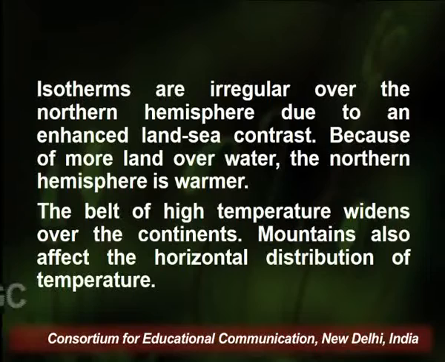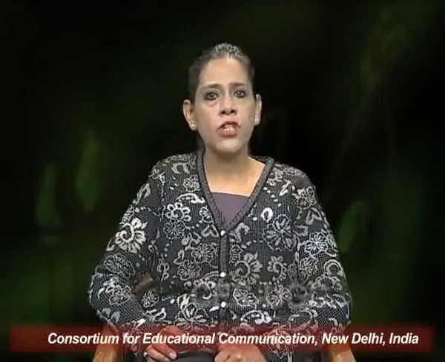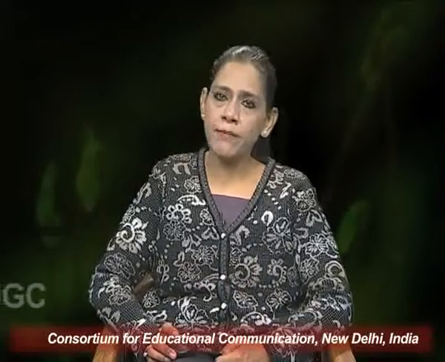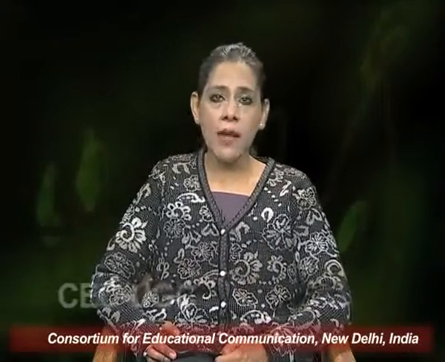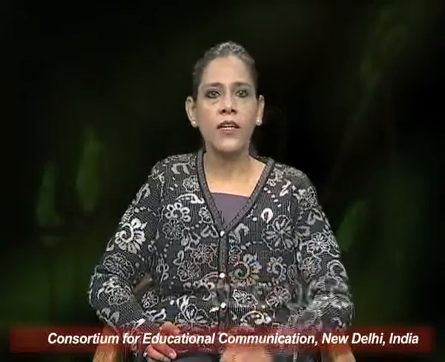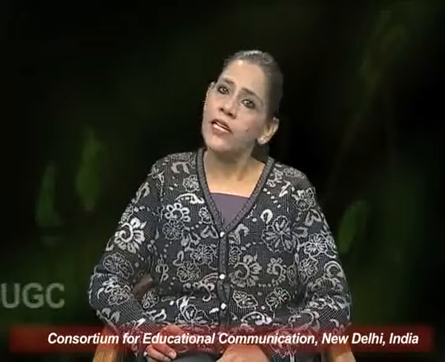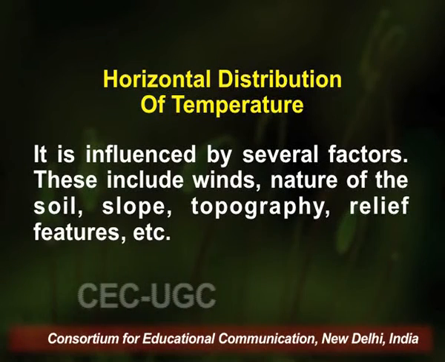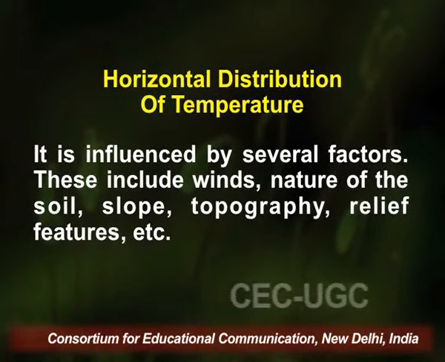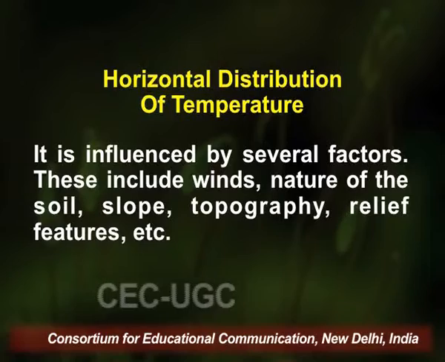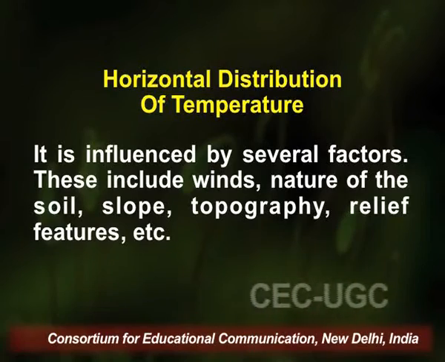Mountains also affect the horizontal distribution of the temperature. Now, if we see the isotherm maps for January and July, they indicate changing patterns of global temperature with reference to the apparent movement of the sun, the distribution of land and water, the ocean currents and the prevailing winds. Now, the horizontal distribution of temperature is influenced by various factors. These include winds, nature of soil, the slope, topography, relief features, etc.